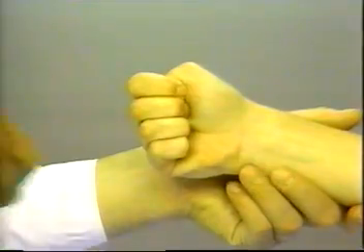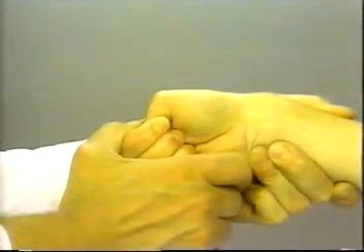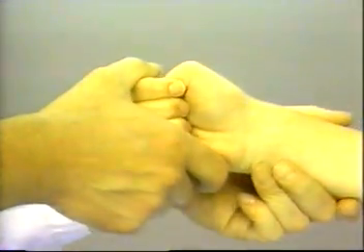Instruct the patient to make a fist grasping the thumb in the palm. Stabilize the forearm with one hand and deviate the wrist in an ulnar direction with the other hand. Complaints of pain on the radial aspect of the wrist is further evidence of de Quervain's tenosynovitis.